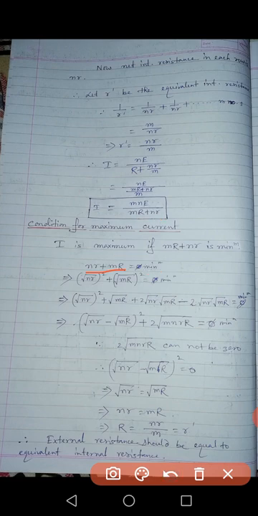Okay, now we are doing some simplification. NR we can write as root over NR square, no change. MR we can write as root over MR square, no change. Okay, then this one will remain as it is, this one will remain as it is, and there it will be square.